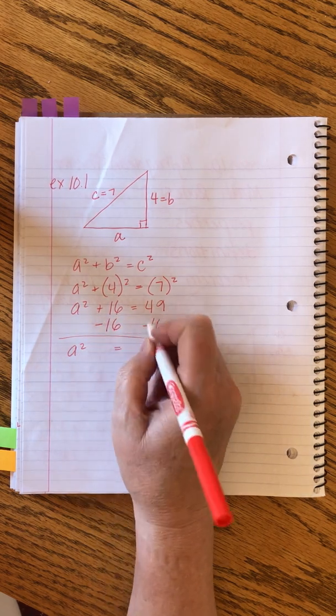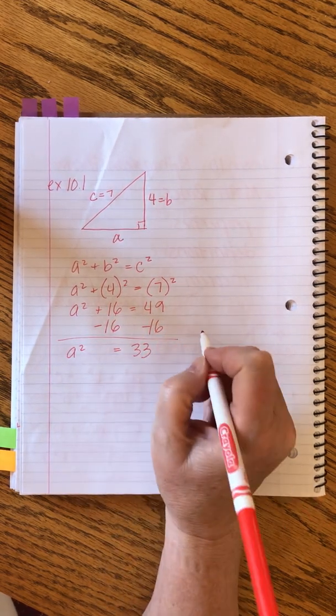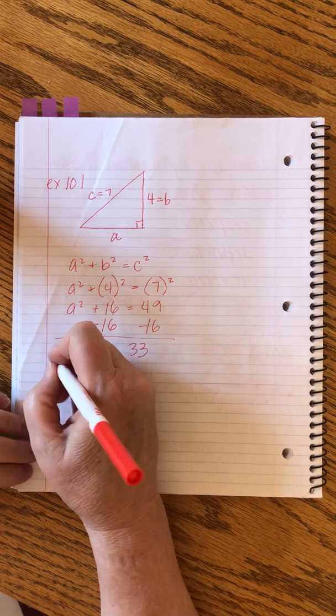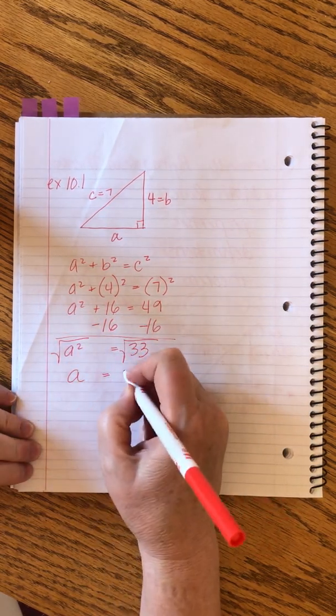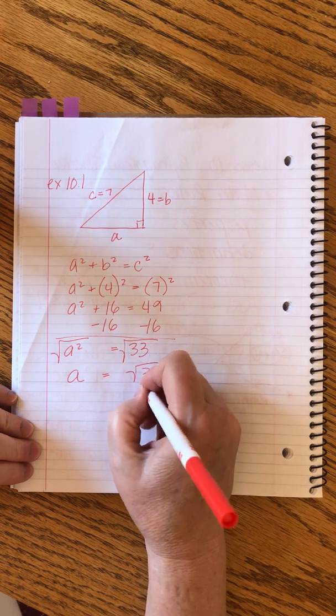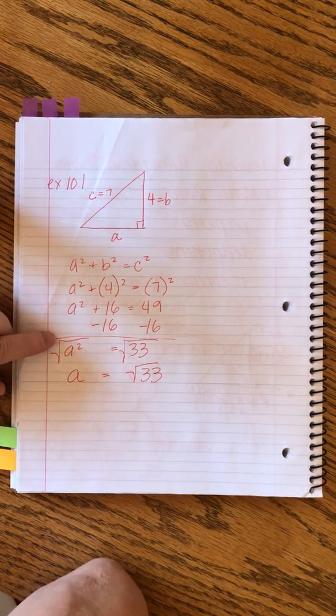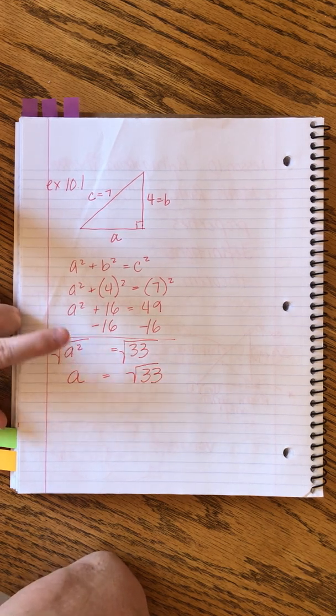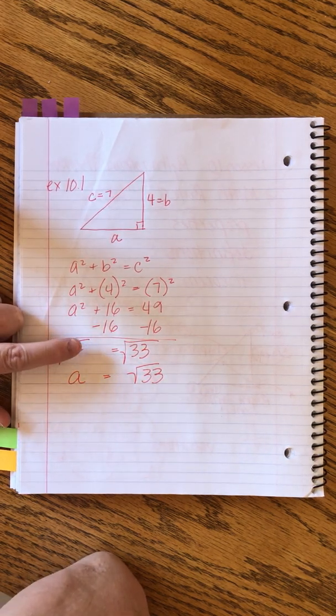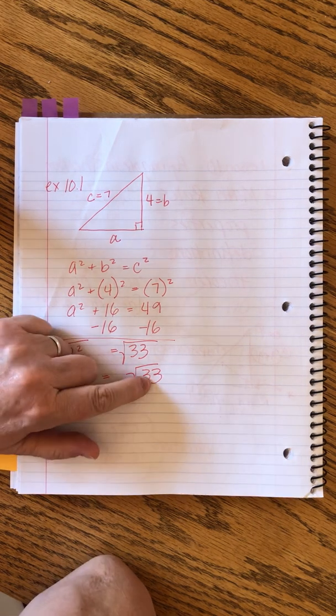A squared equals 33. And now for the final step, we just take the square root and we get A equals square root of 33, right? A square root cancels out a square. So that's how we neutralize the square, is to take the square root of it. We have to take the square root of this.